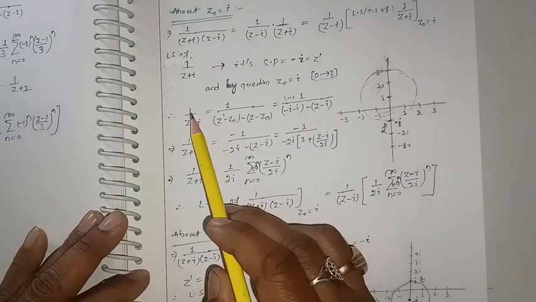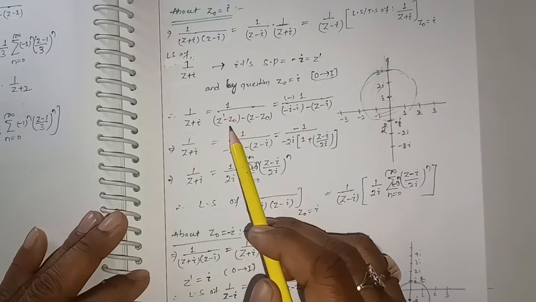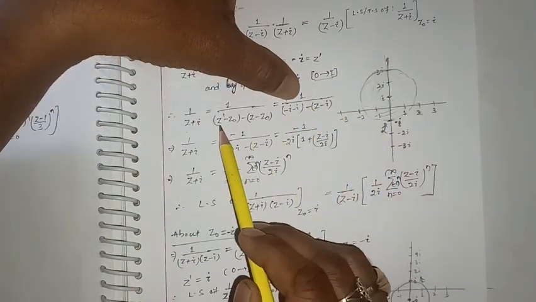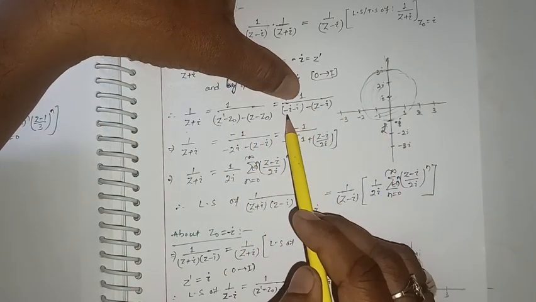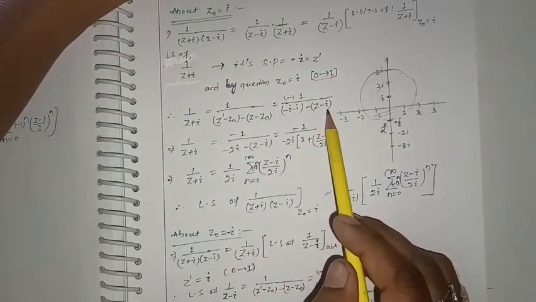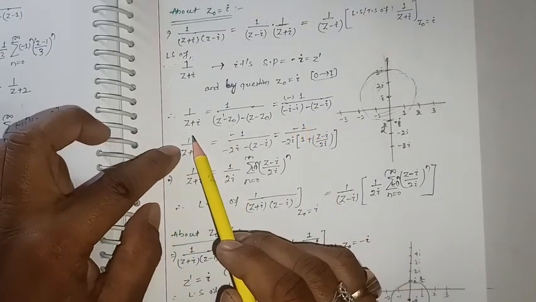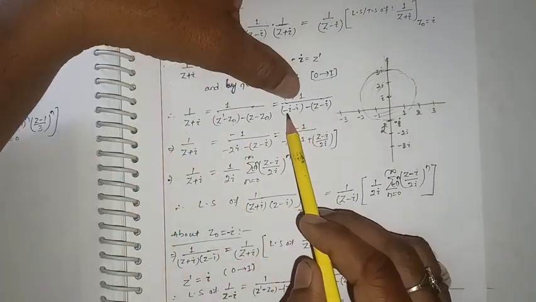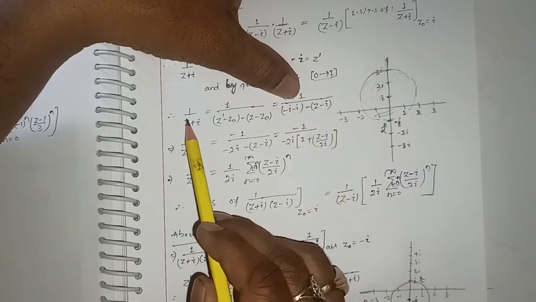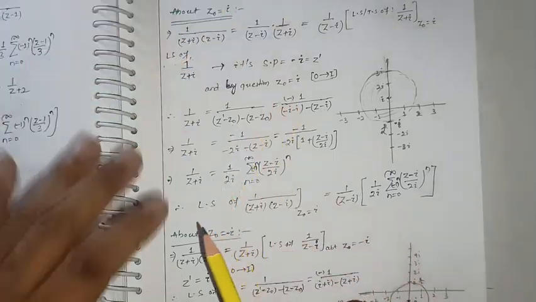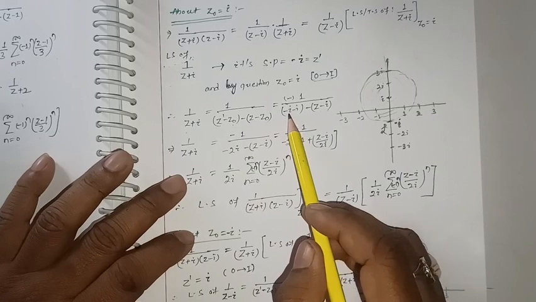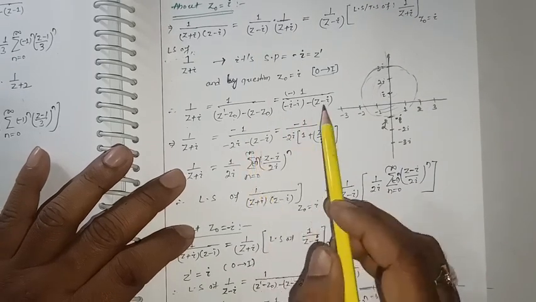Out to in means 1 by z plus i will be written as 1 by (z dash minus z0) minus (z minus z0). So here z dash is minus i, z0 is i, so minus i minus i, minus (z minus i). Now compare this one with the original function. Here you can see this is minus 2i, but we have 1 by z plus i, that means we have to multiply by another minus. So 1 by z plus i is minus 1 by (2i plus (z minus i)).